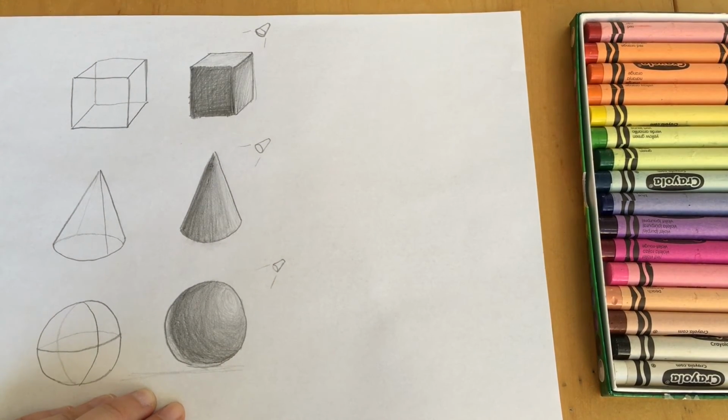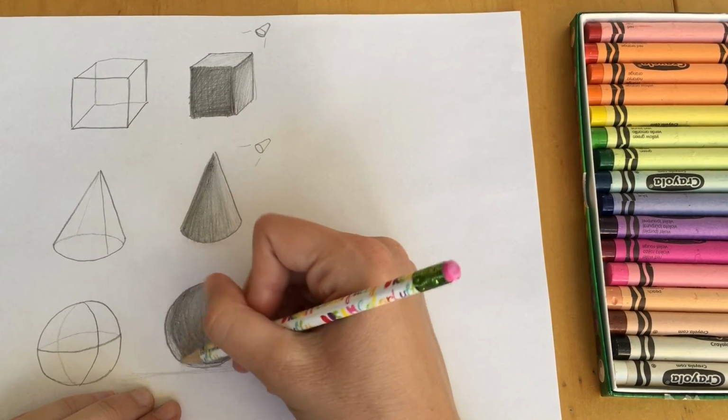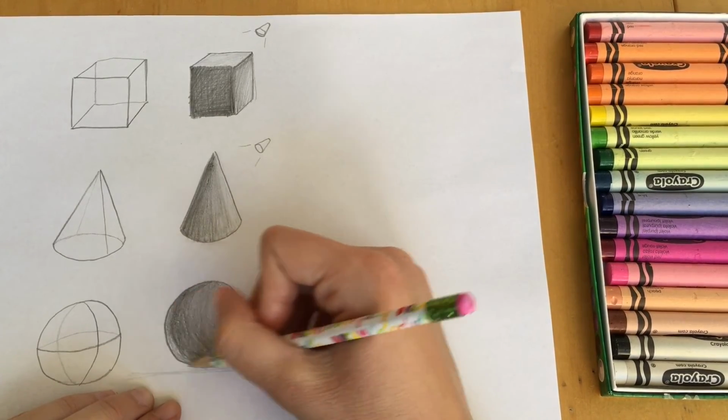So there I have my sphere. That is looking a little bit more three-dimensional. I'll color in that reflection just a little bit more. There we go.